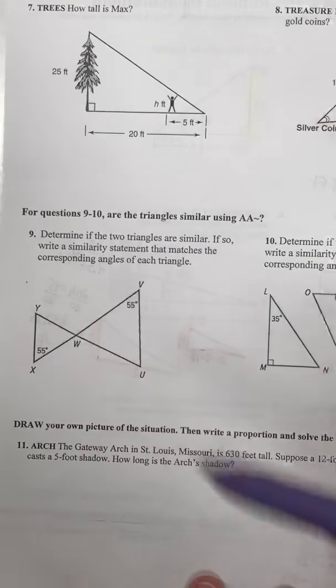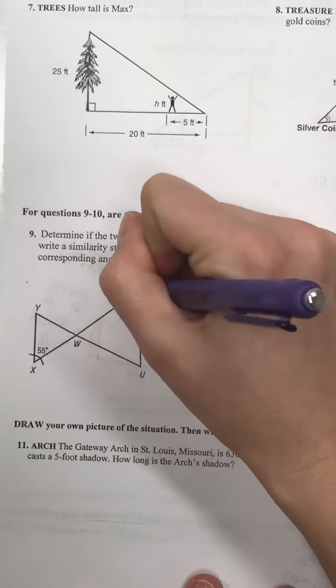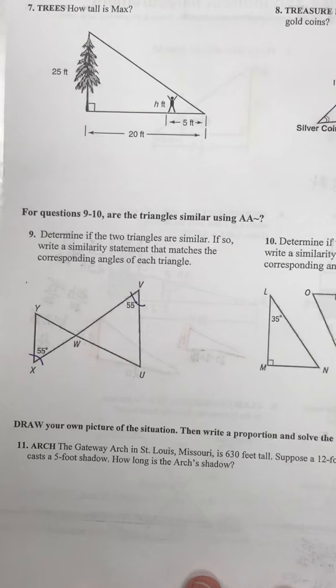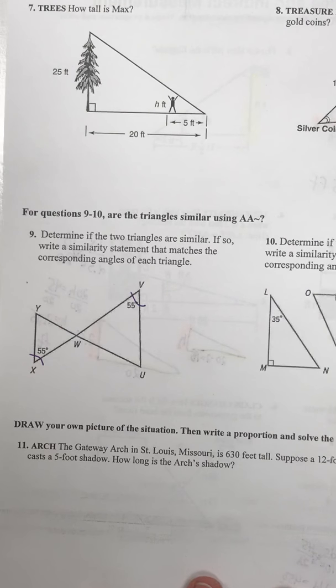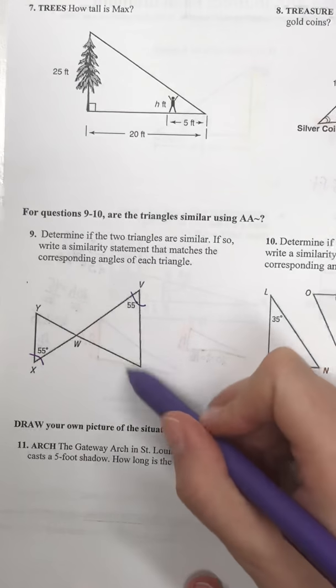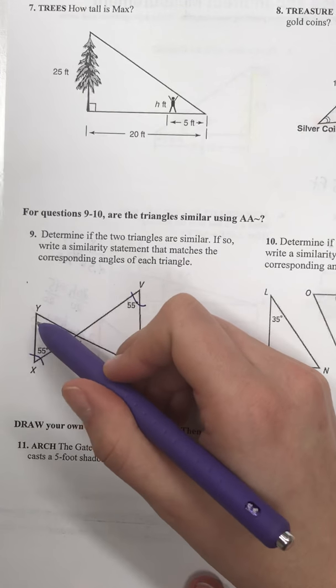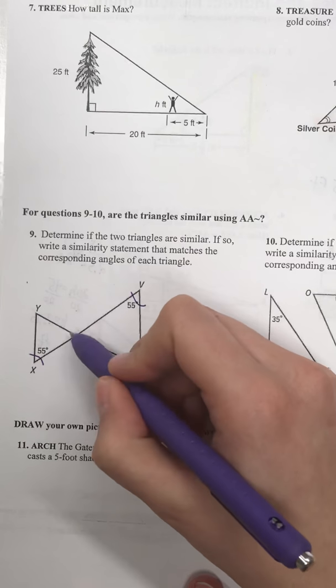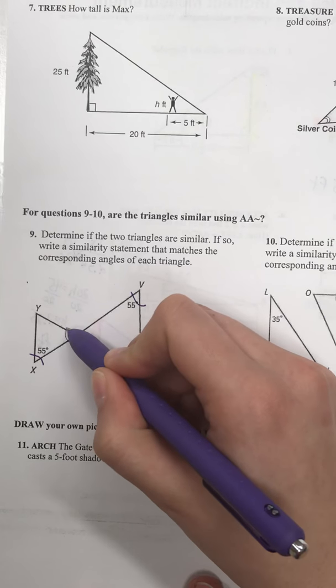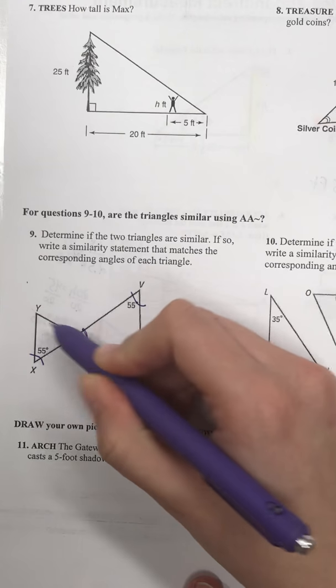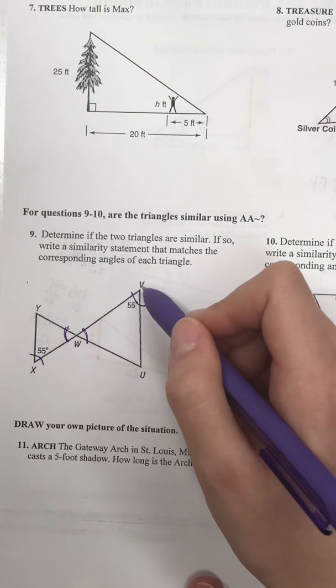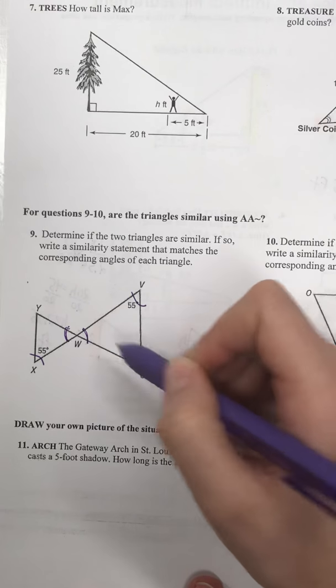Now, I know for sure that we have one angle that's congruent in my big triangle and my small triangle. I know nothing about angle U, and I know nothing about angle Y. But is there anything that I can remember about angle W, or YWX and VWU?